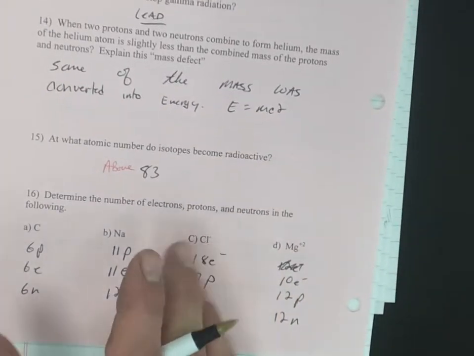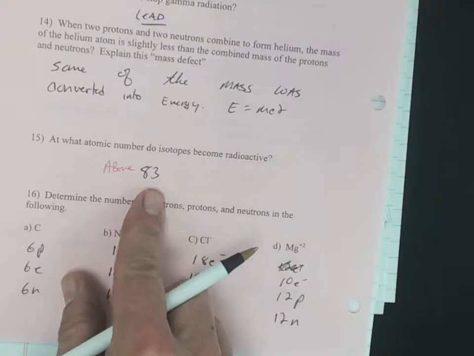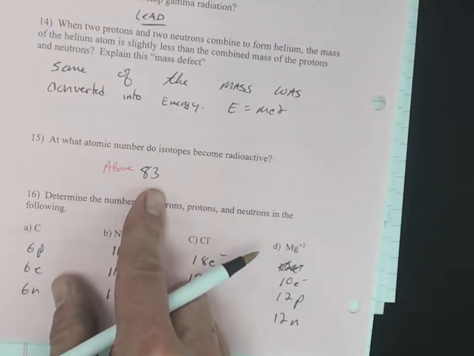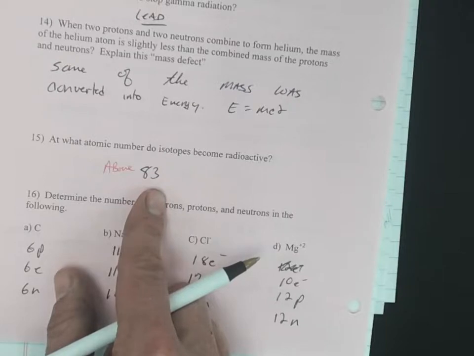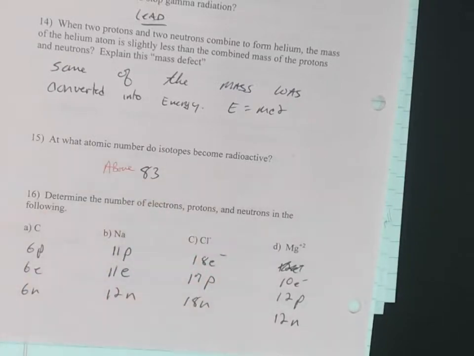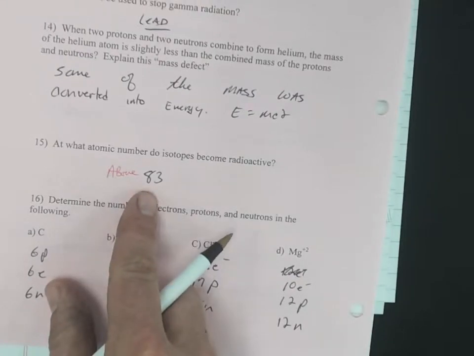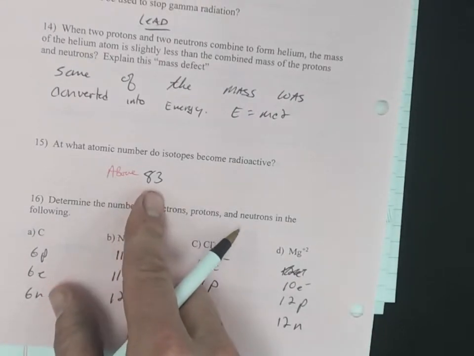At what atomic number do isotopes become radioactive? Anything above 83. If you notice, 83 is what element? Bi. Some waterfowl hunters know what Bi is. Really expensive bullets. It's called bismuth, and it's more dense than lead, but it's very expensive. Anything above that is radioactive, but this is the first. So anything above 83 becomes radioactive.